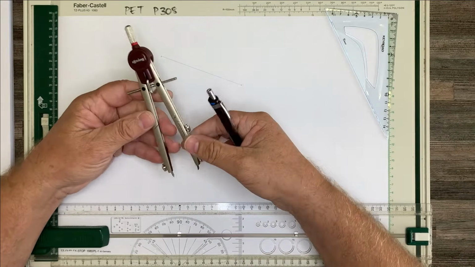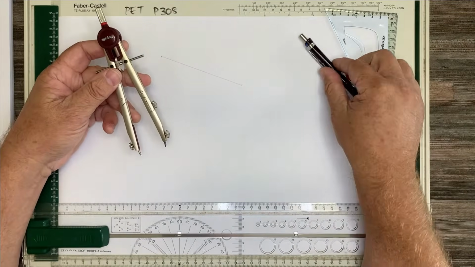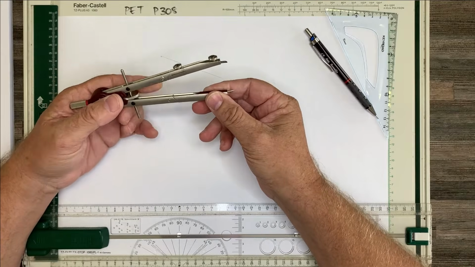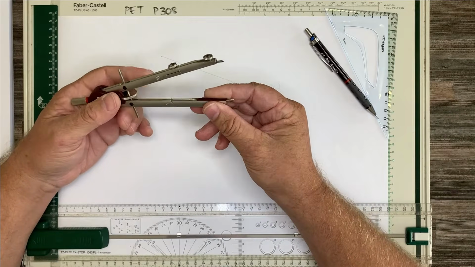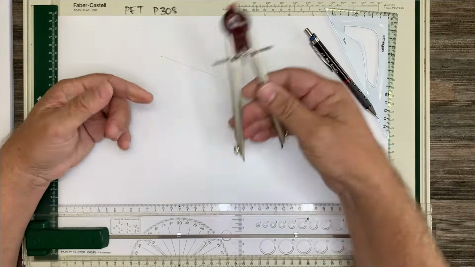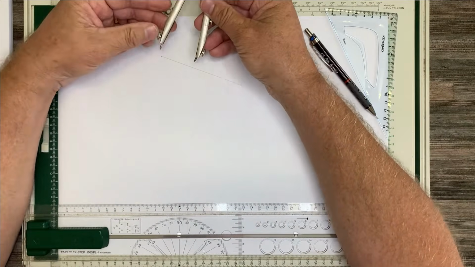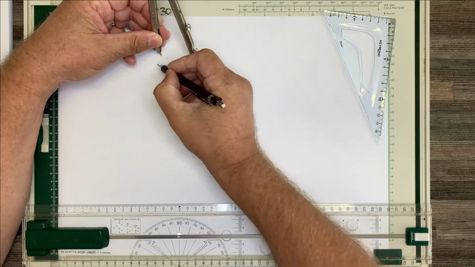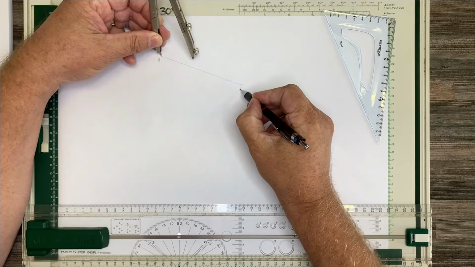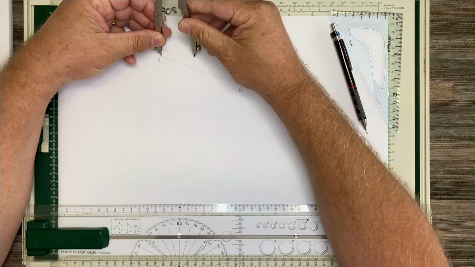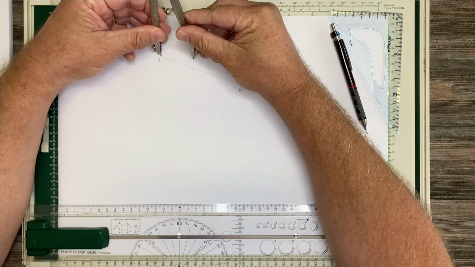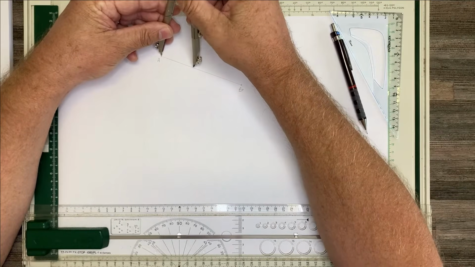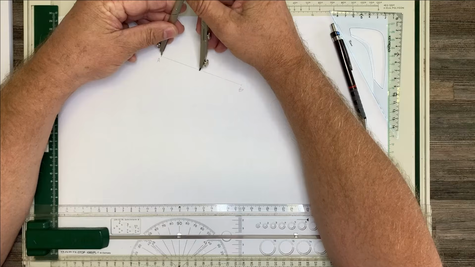For this technique, we're going to be using a compass. As I said before, you have to use an accurate compass with very fine adjustment and a sharp pencil lead in it. So we take our compass and put the center point on one end of the line. Let's label this A and B, so we know which end we're talking about. We put the center point of the compass on point A. We need to then adjust the compass length so that it goes beyond the center.